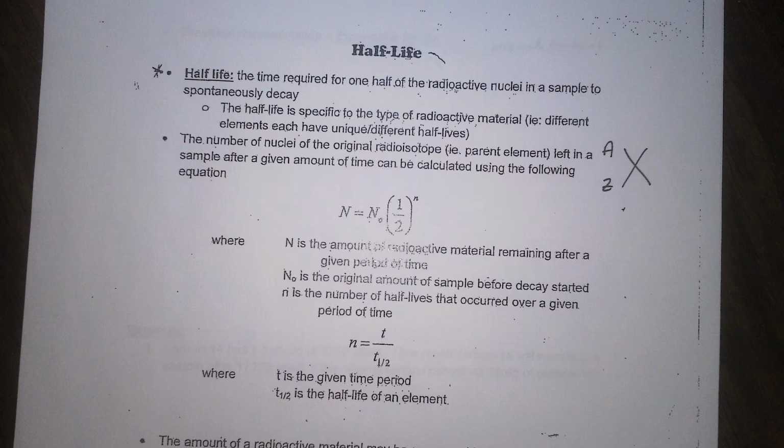N is the amount of radioactive material remaining after a given period of time. So this is how much material is left. N0 is the original amount of sample before decay. So it's the amount that you're starting with.